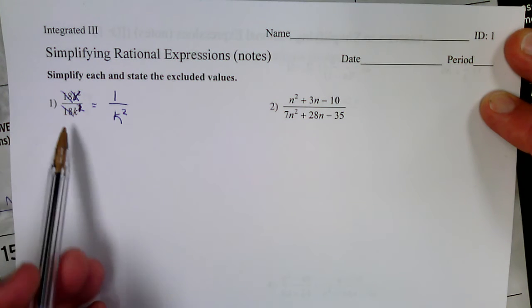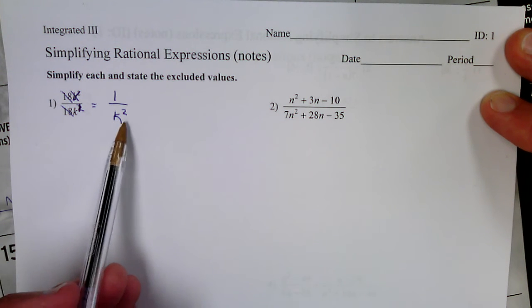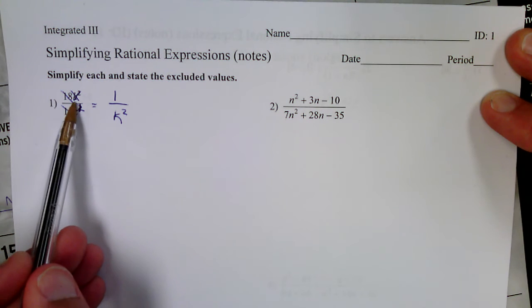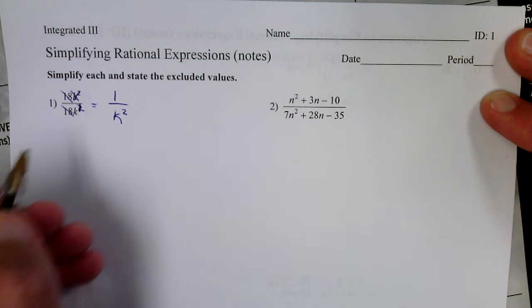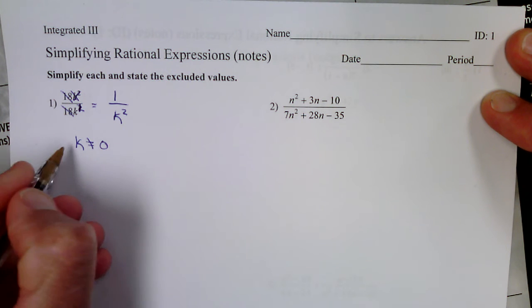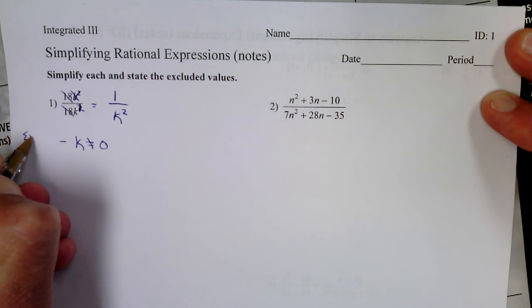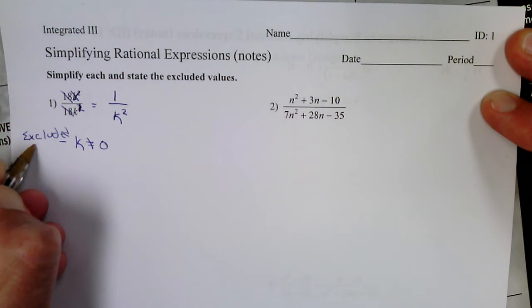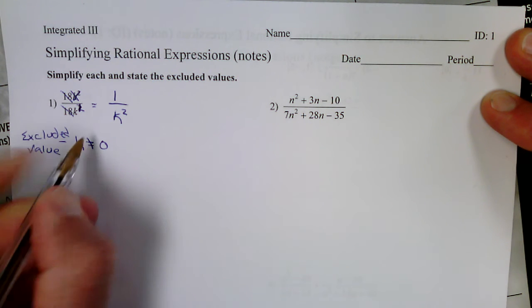Easy, easy, easy breezy. All right, now, when it says excluded values, remember, those are all the values that are going to make your denominator 0. So what can k not be? K cannot equal 0. This would be your excluded value. Excluded value, okay? All right, so there's your excluded value.